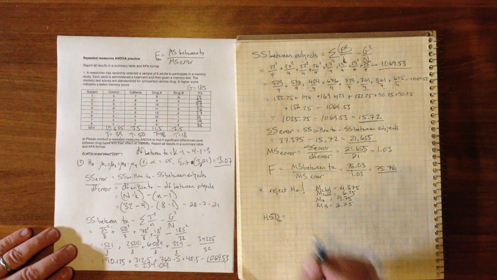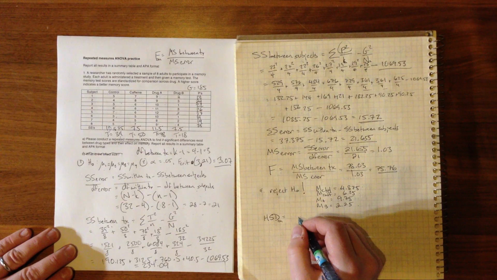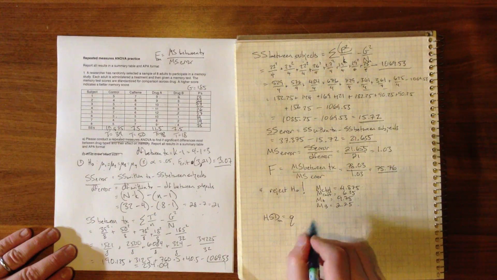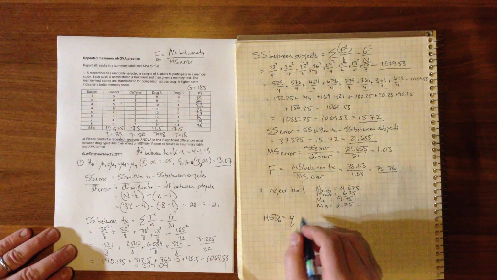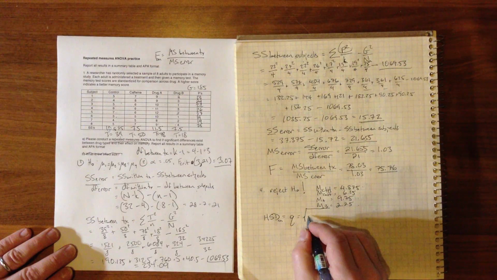For the repeated measures, it's a little bit different. For independent groups, it's Q times the square root of the mean squared within treatments divided by N. For the repeated measures, we use the error term for this F, which is mean squared error, in that numerator under the radical sign.